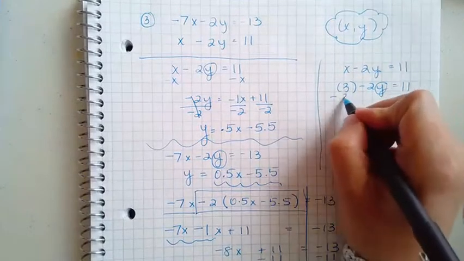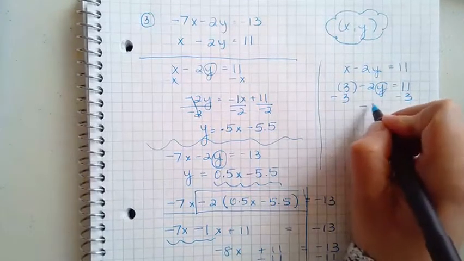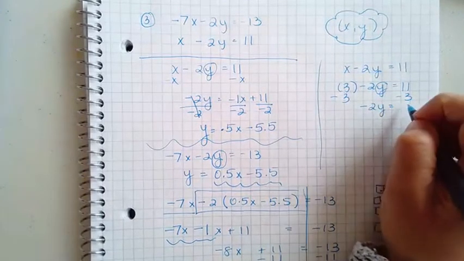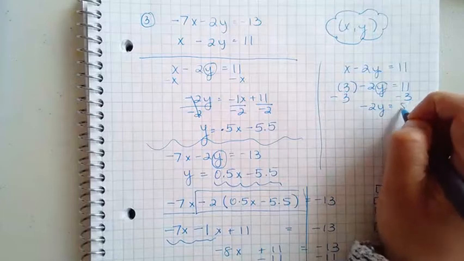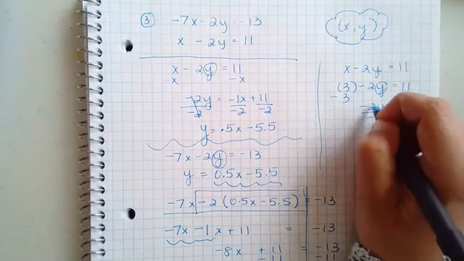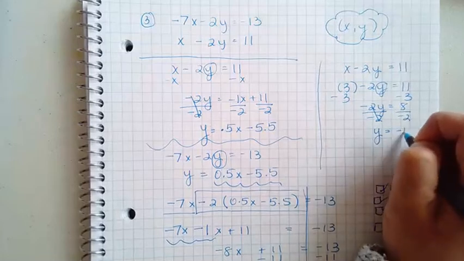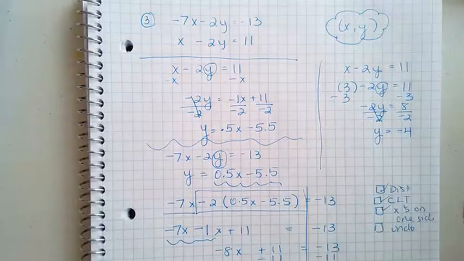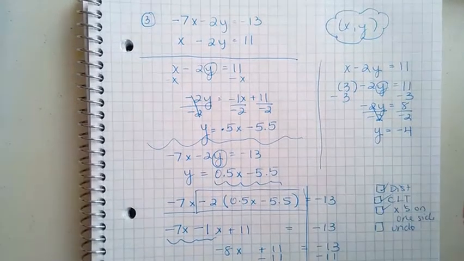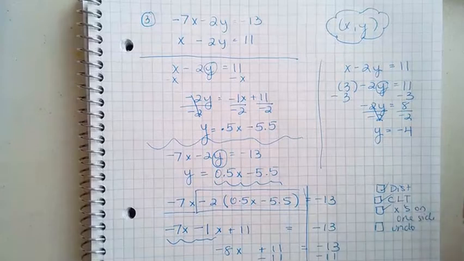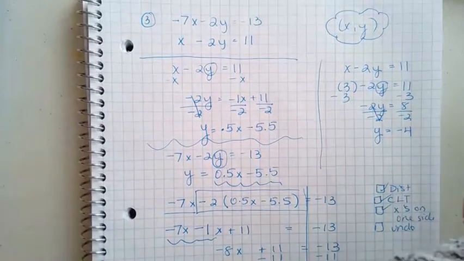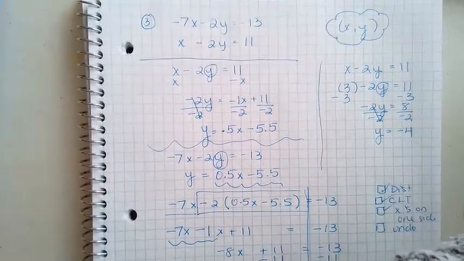I'm going to subtract 3 from both sides, and I get negative 2y equals 8. Divide both sides by negative 2, and I get y equals negative 4. Now I'm going to try zooming out a little bit. Let me see if it'll let me. Nope. I'm going to zoom out like this a little.